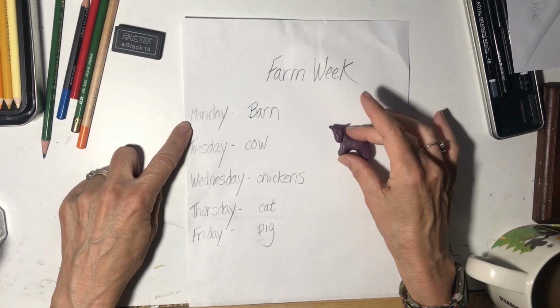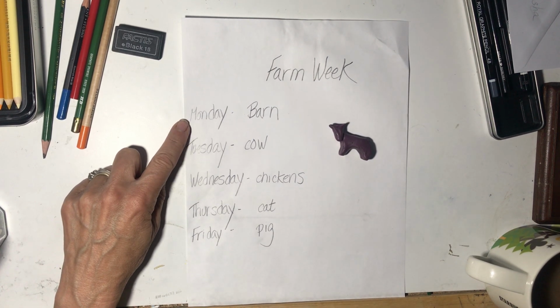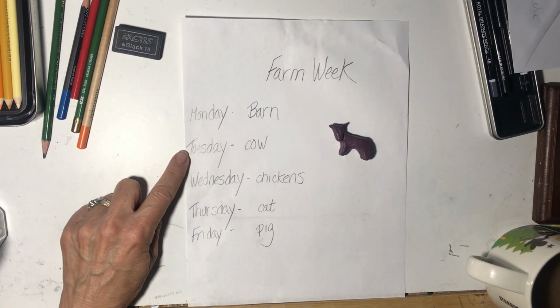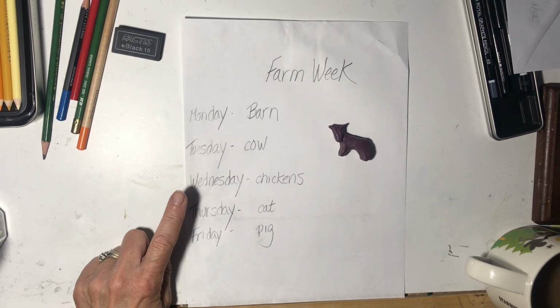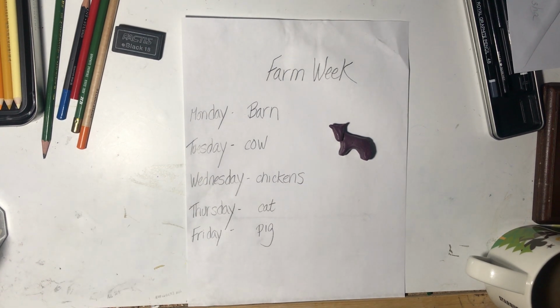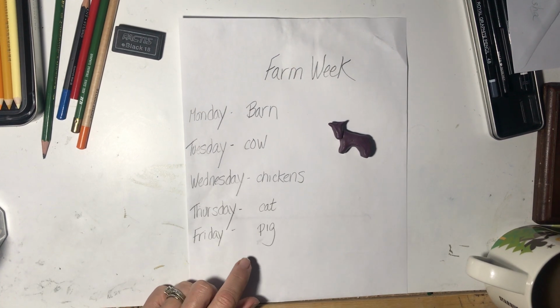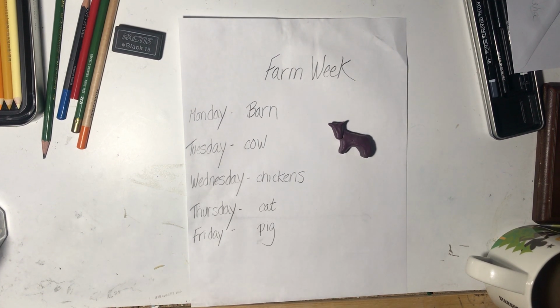This is a cow. Move him over there. Today we're going to draw a barn. Tuesday, we're going to learn how to draw a cow. Wednesday, some chickens. Thursday, a cat. Cats actually are very common on farms, especially in the barns. They keep the mice away. And Friday, we're going to draw a pig. So I think it should be fun.